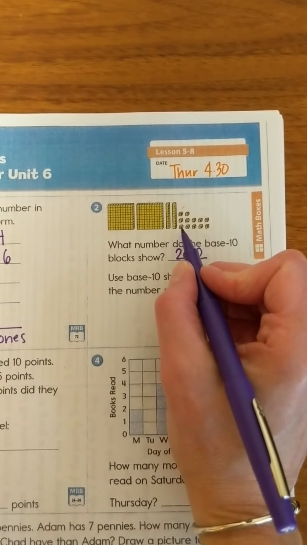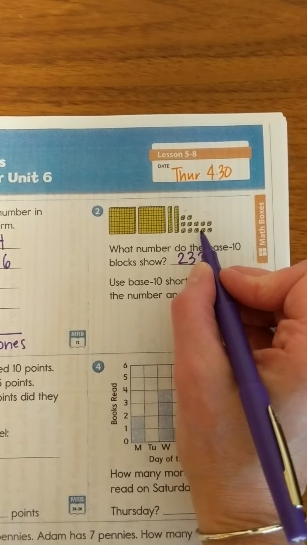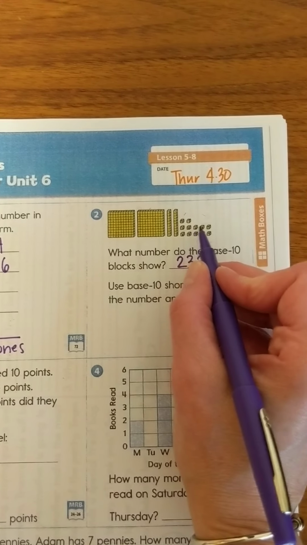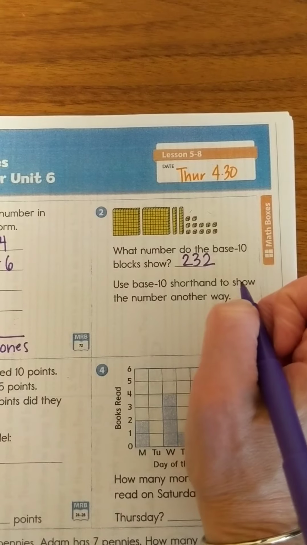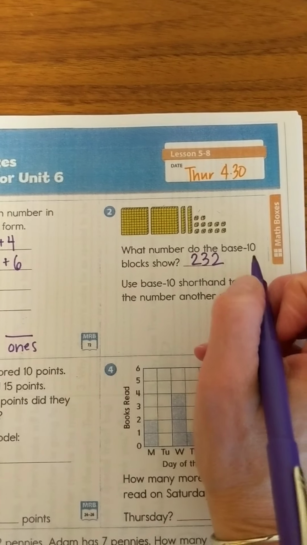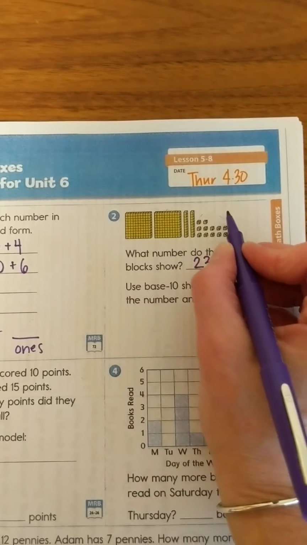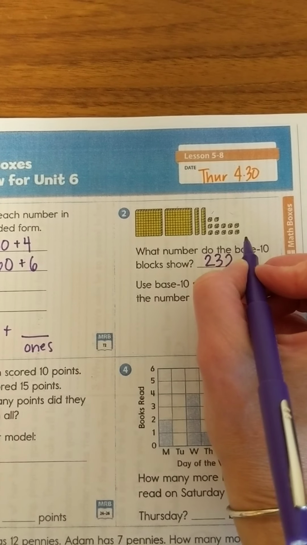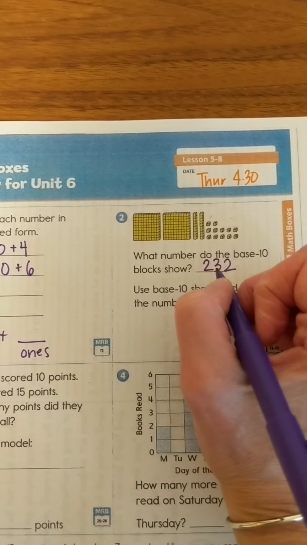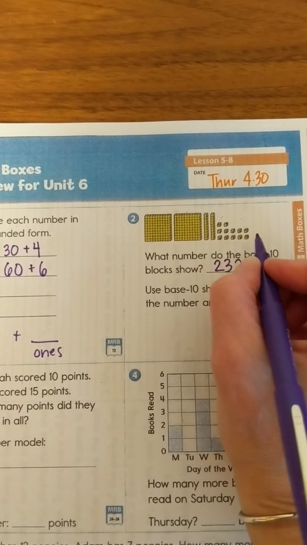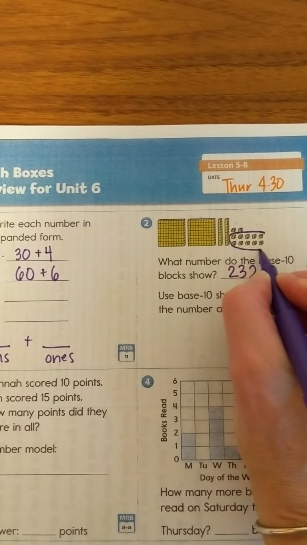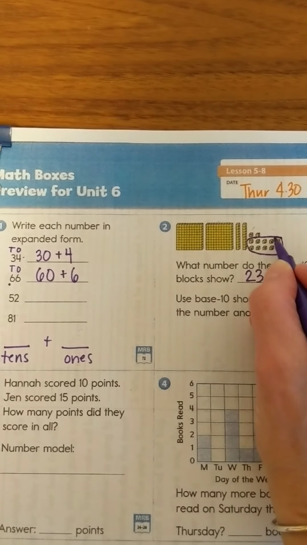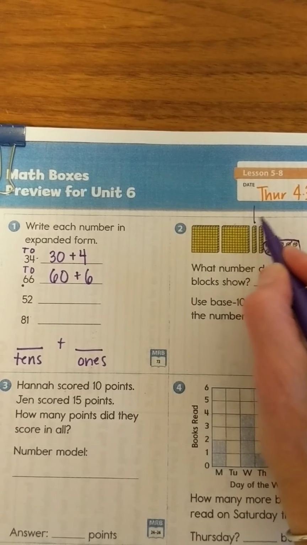Well, when I look at my ones, I see that I have 1, 2, 3, 4, 5, 6, 7, 8, 9, 10, 11, 12. Is there something that I could do with some of these ones? Yeah, I could make a trade. Now, can I trade in all 12 for a stick of 10? No, because it's a stick of 10, or a long. So I'm going to circle these 10, and then I'm going to cross those out and make that another stick of 10.